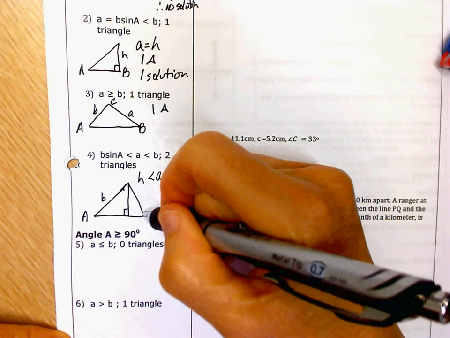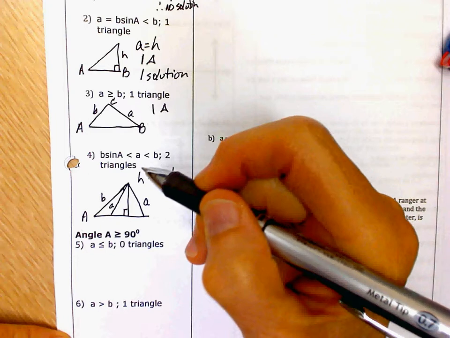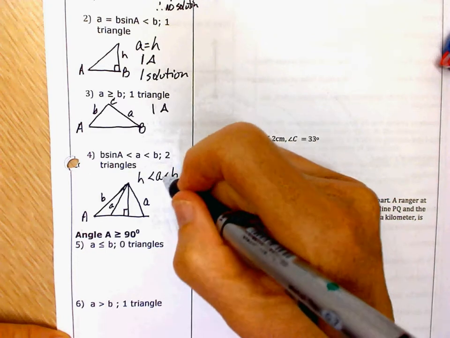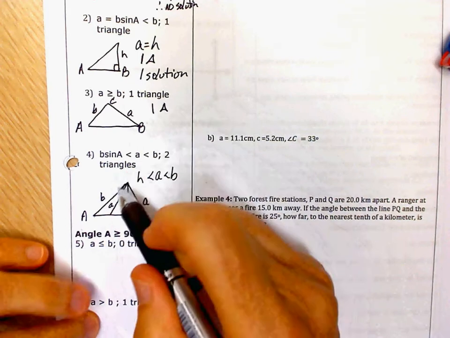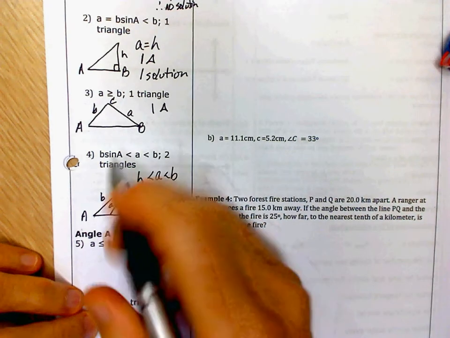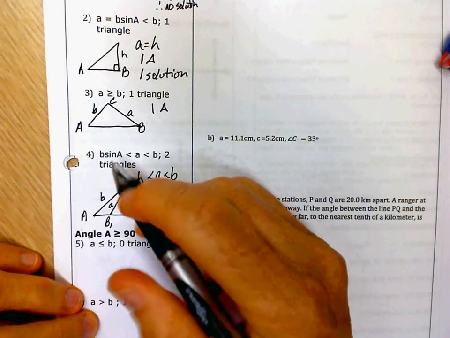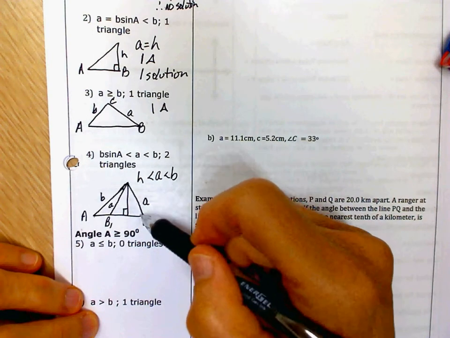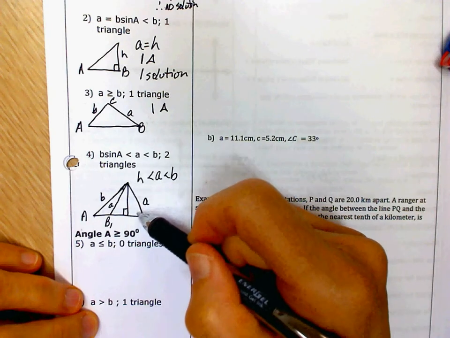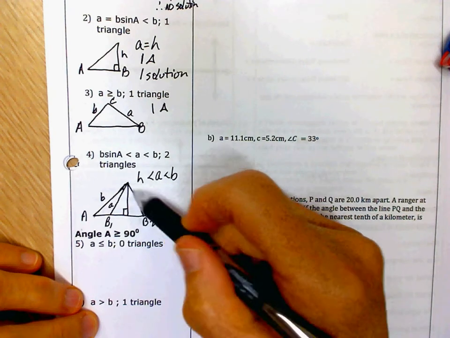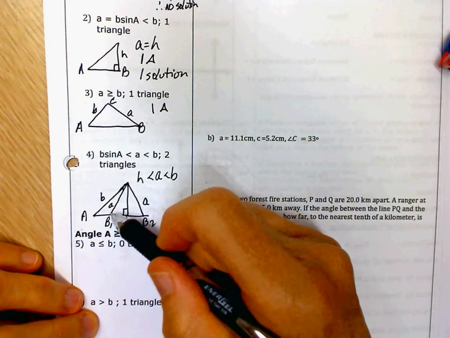So you have height is less than A is less than B. So there are two possible triangles. This one we'll call B1, and this one B2, right? Because if you put A there, there's one triangle, but because we don't know this angle, we don't know where to put this side A, it could also end up there. So here you have two triangles, two solutions.